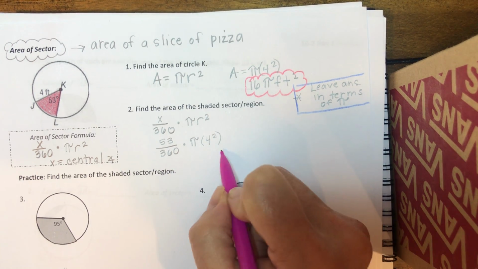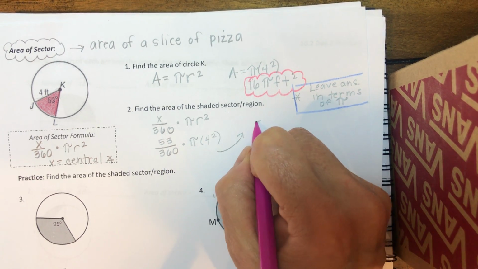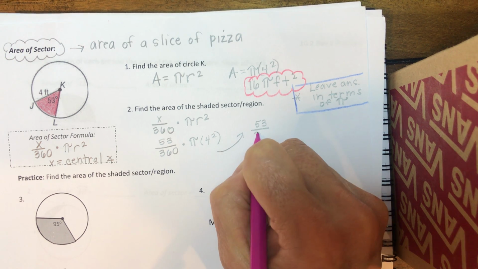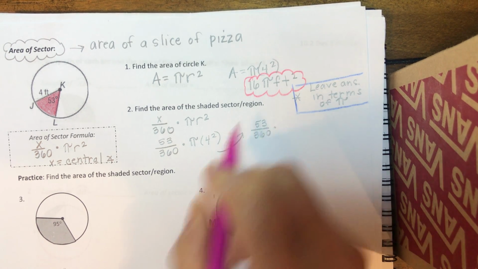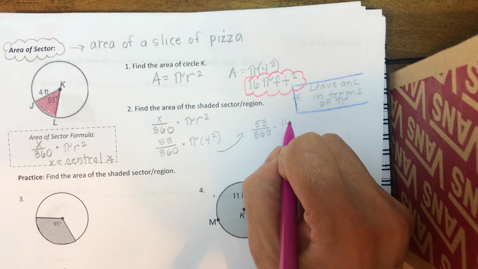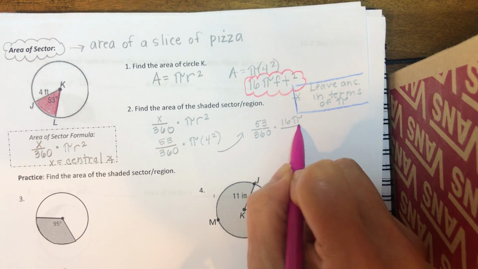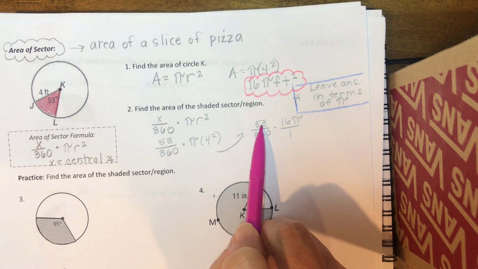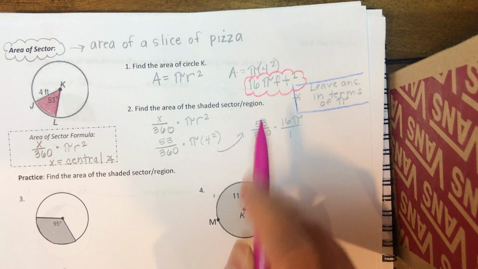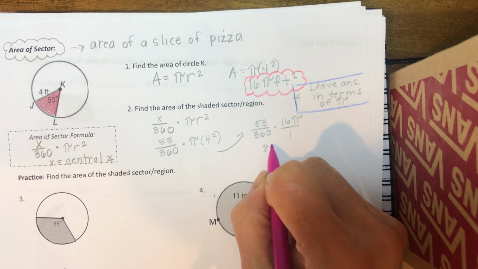I'm going to bring it over here. 53 over 360 times 4 squared, which is 16 pi. Like when we did the arc length formula, we put that over 1. 53 times 16, using our calculator, is 848.